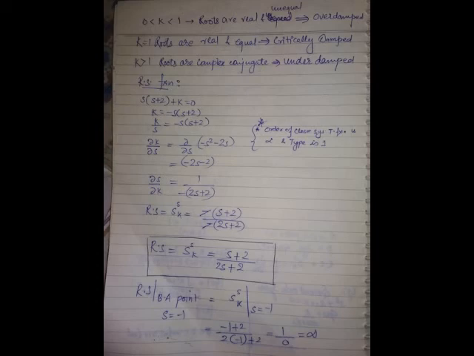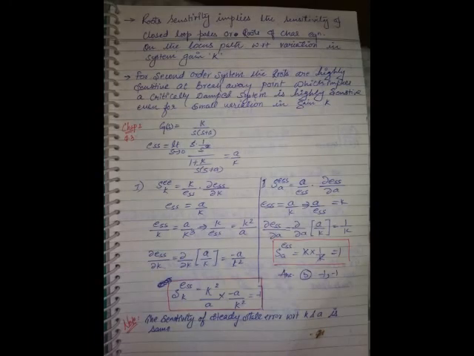Integral action is not employed means the open loop transfer function will be of the form 20 into (1 plus TdS) into 4 divided by (s square plus 8s plus 8). So you are not employing this integral action. This reduces to a PD controller.